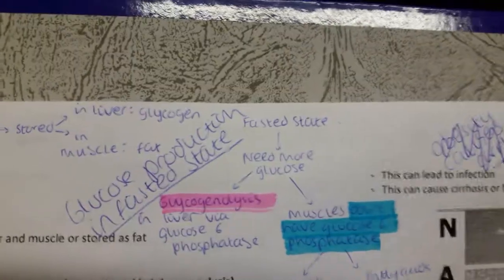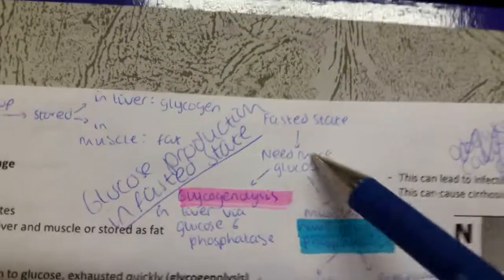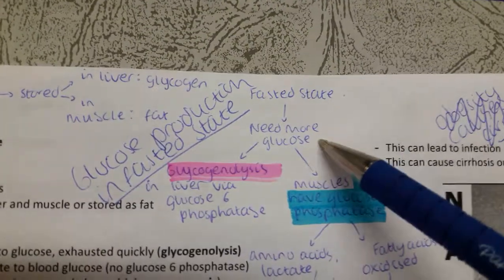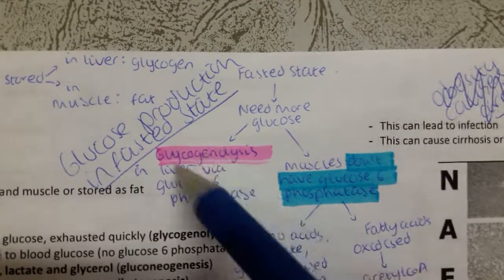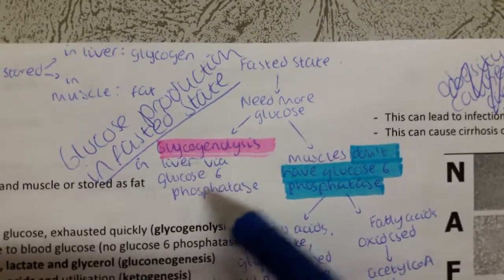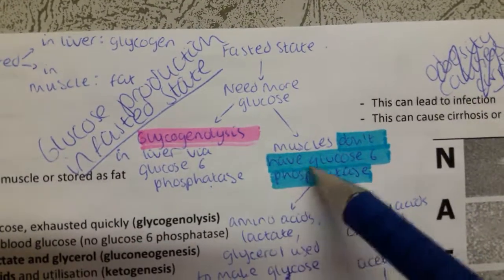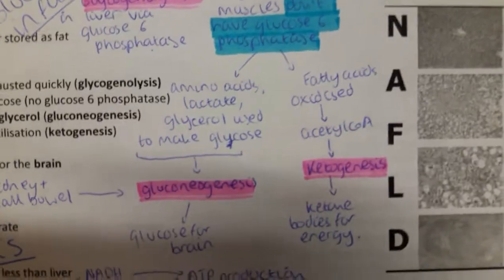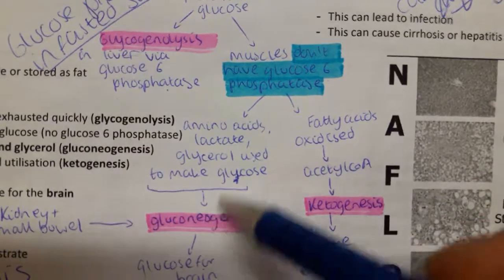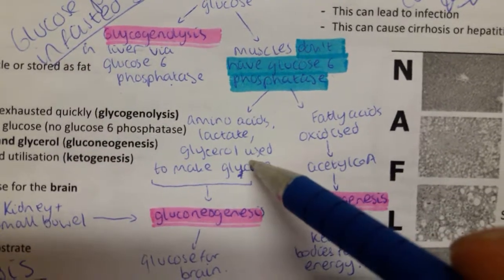However, in the fasted state, you don't have any food, so you need to make more glucose. How are you going to do that? Well, in the liver there is glycogenolysis, which is the breakdown of glycogen into glucose via glucose 6-phosphatase. And in the muscle, well, muscles don't have glucose 6-phosphatase. So gluconeogenesis happens from amino acids, lactate, and glycerol to make glucose.